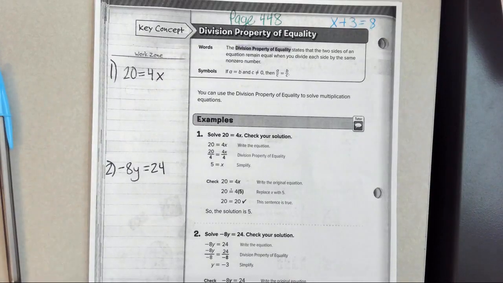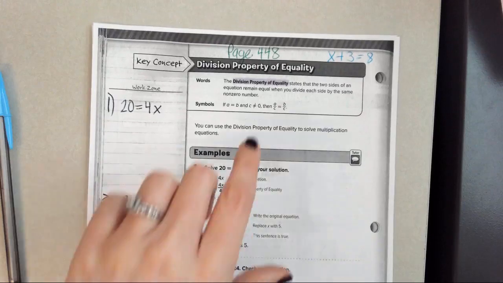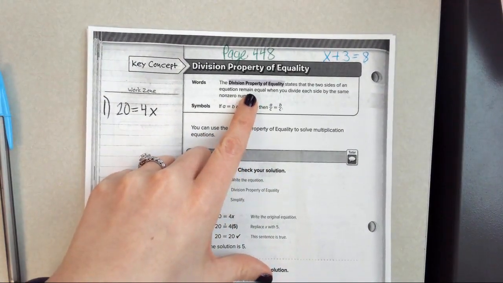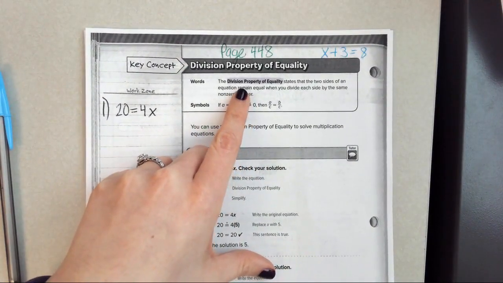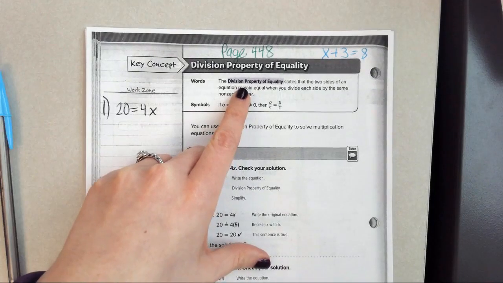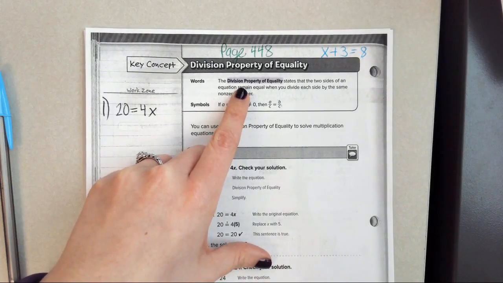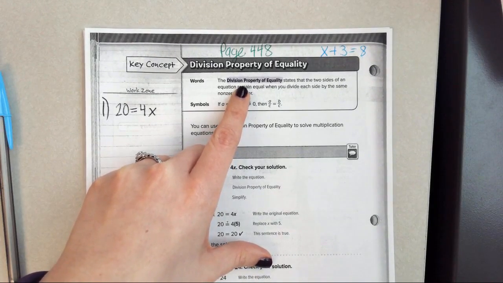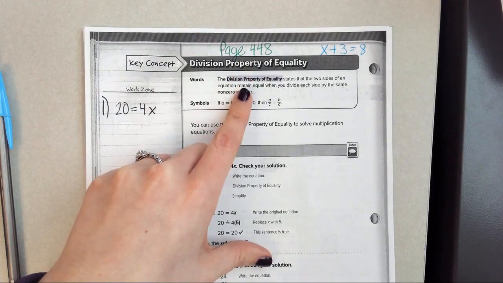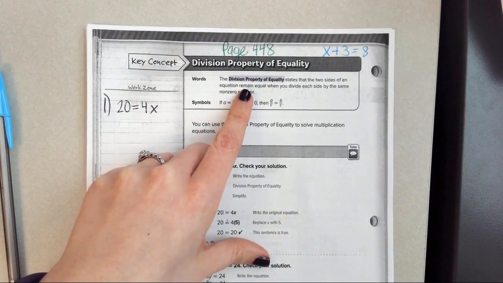And then lastly, equations and expressions. Equations have equal signs, expressions do not. So remember, with an expression we simplify, and an equation we can actually solve since there's an equal sign and find a solution. So our new vocab word for this lesson is division property of equality. We've already done addition property of equality and subtraction property of equality. Remember, all this means is what I do to one side, I do to the other.